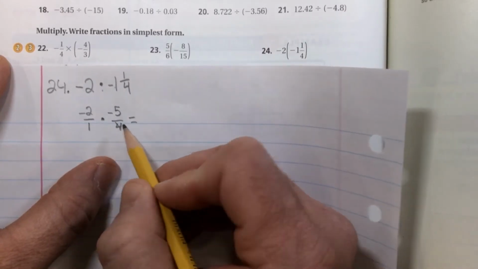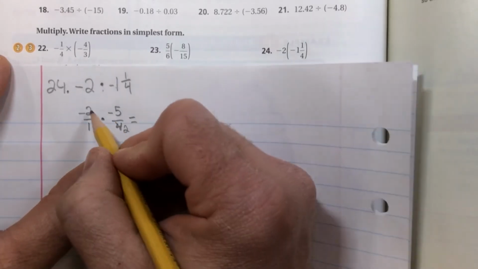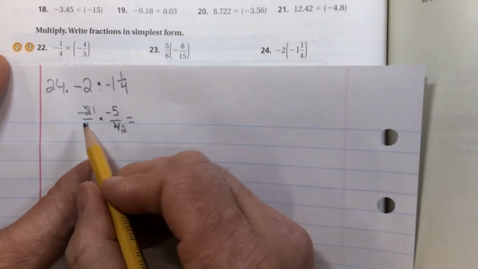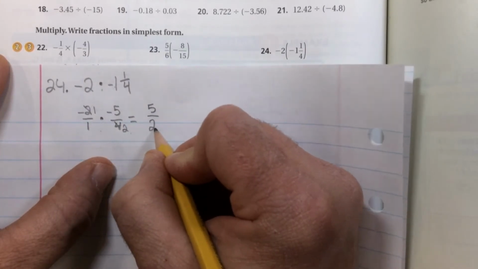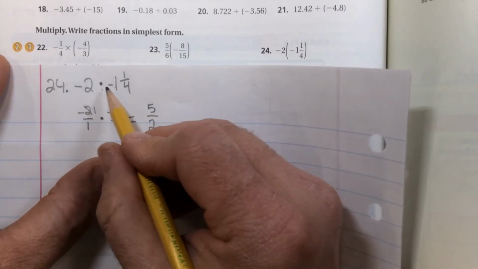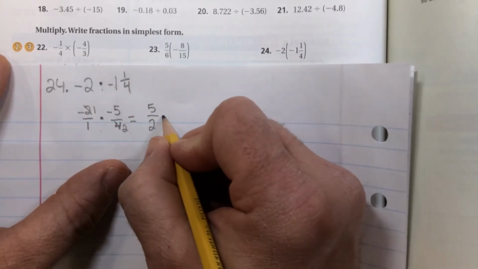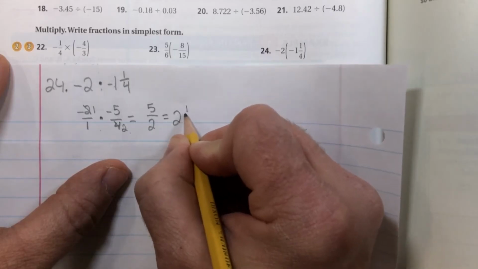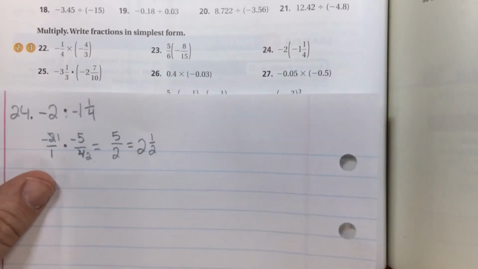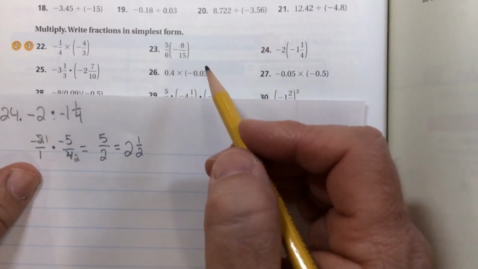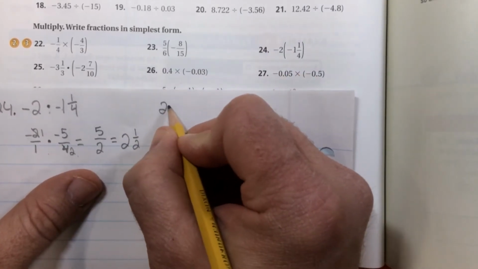2 goes into 4 twice. 2 goes into 2 once. 1 times 5 is 5. 1 times 2 is 2. Same sign, so my answer is positive. And I'm going to turn that back into 2 1/2. Number 25 takes us, still fractions. One more fraction problem here.